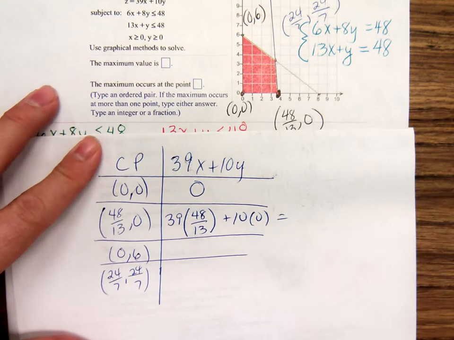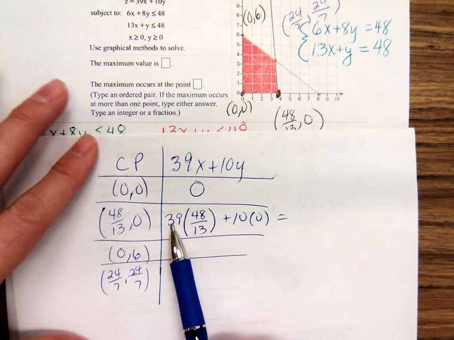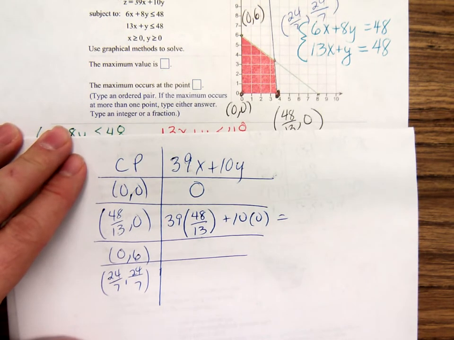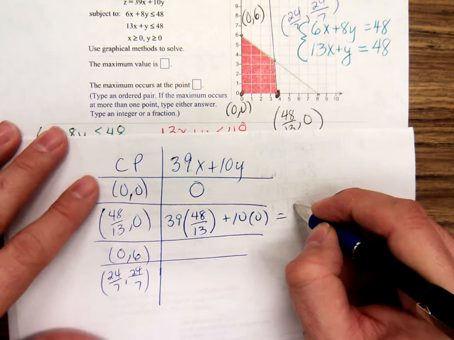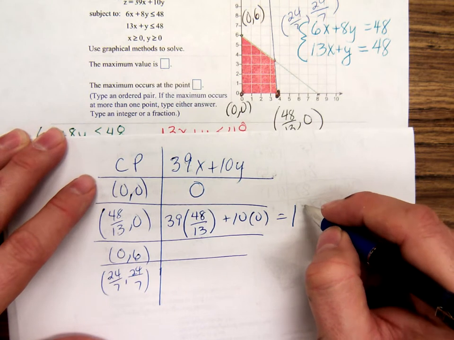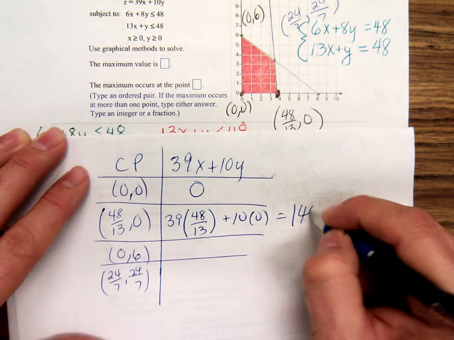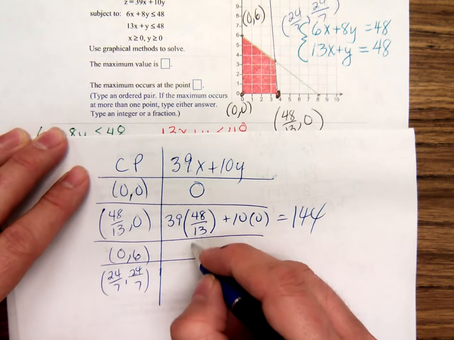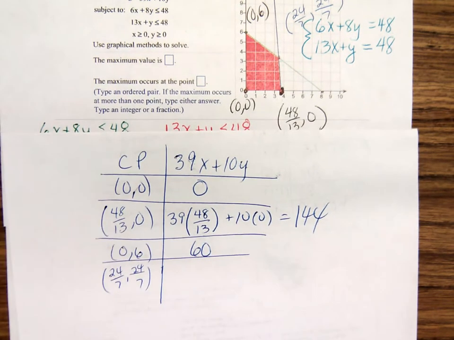Okay? So let's see, 13 goes into 39 3 times. 3 times 48, what's that going to be? 144, okay. Now plugging in 0, 6, I can do that in my head. Now the next one, 39 times 24 over 7 plus 10 times 24 over 7. That's 168 over 7, which is 168, okay.